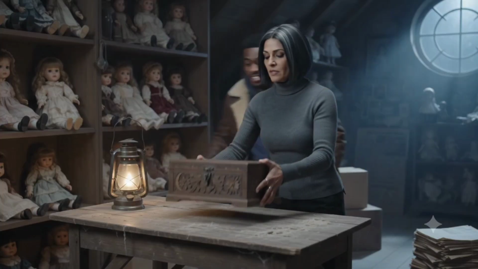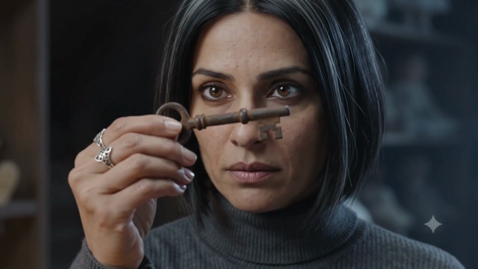Whoa! This place is dynamic. Watch your step, Kobe.